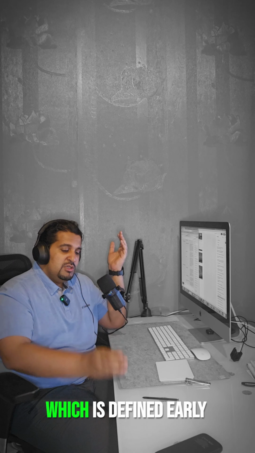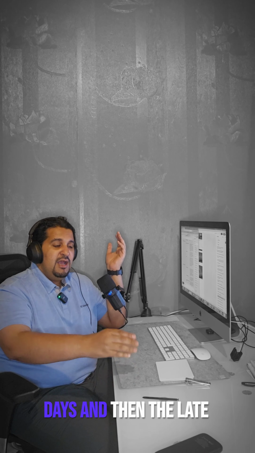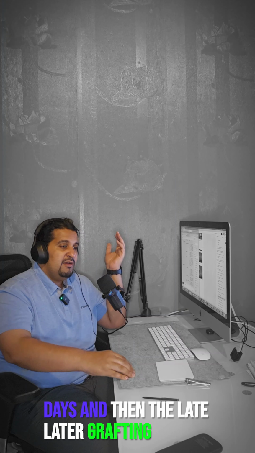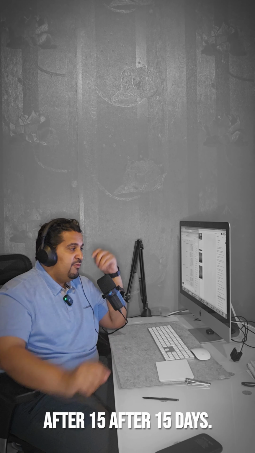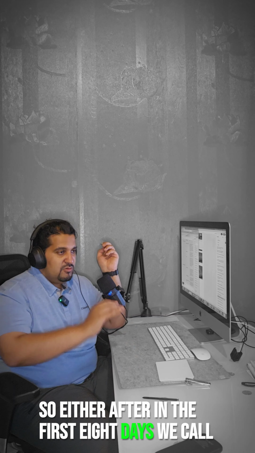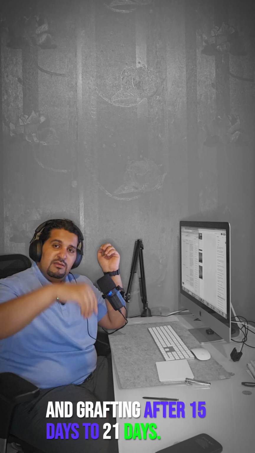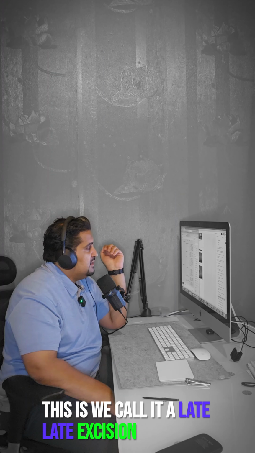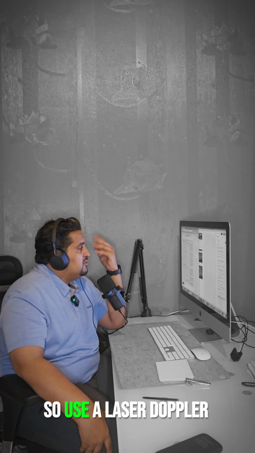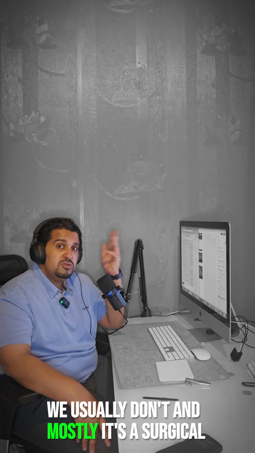Early debridement, or early excision, means that you excise the burn within the first 8 days, and then late grafting means after 15 days. In the first 8 days we call it excision and grafting; after 15 to 21 days we call it late excision and grafting. Do you use a laser Doppler evaluation for a surgical decision? We usually don't, and mostly it's surgical experience.